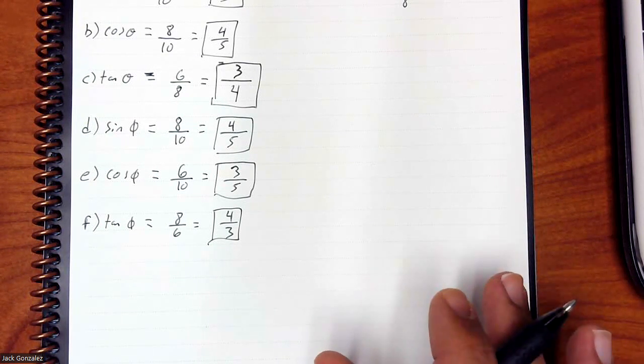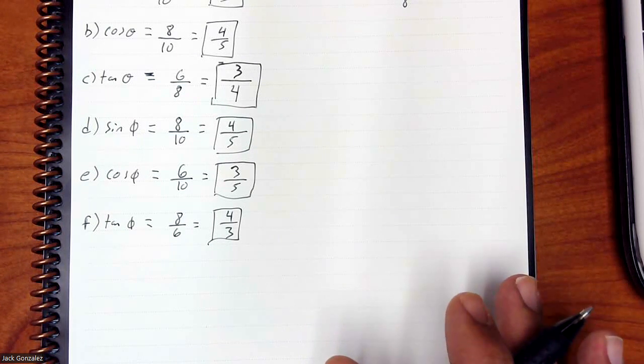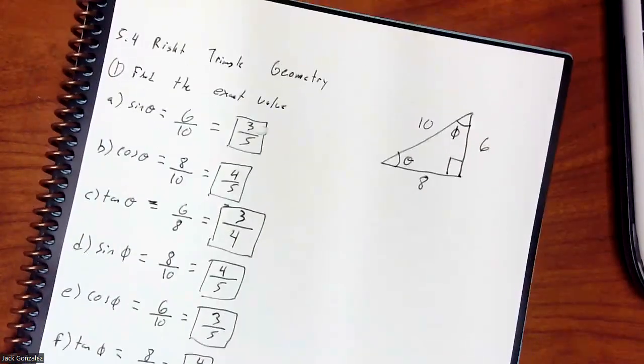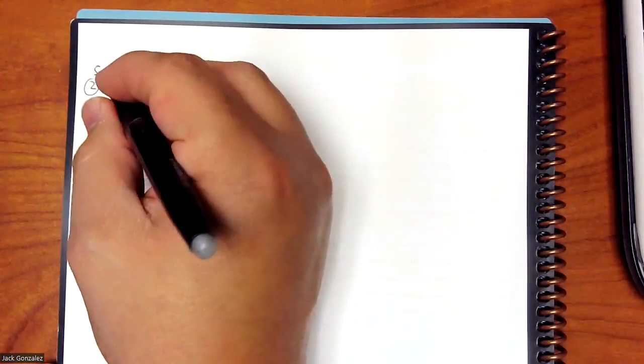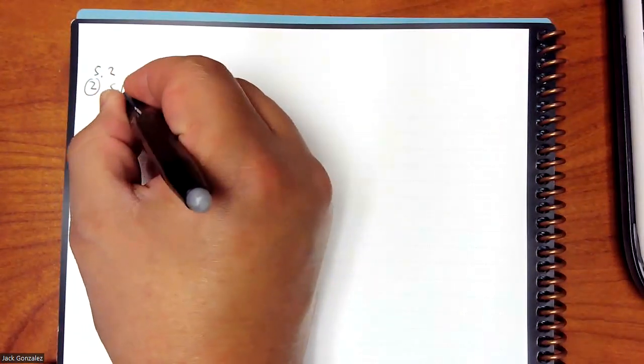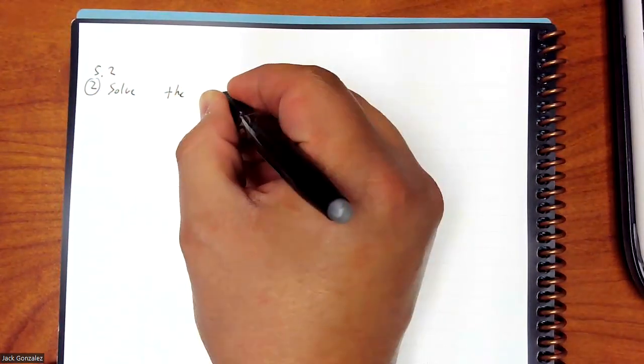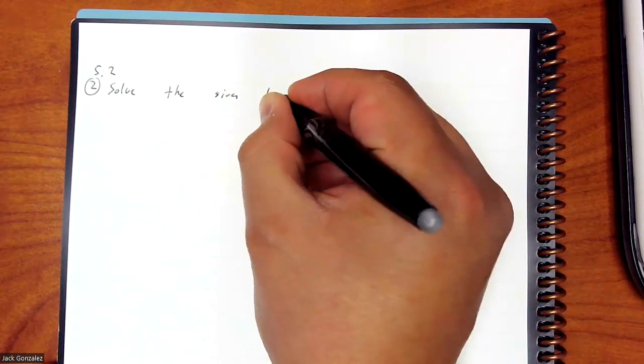All right, let's do number 2 then. You guys cool on that page? All right. 2, 5.2. The next question, we're going to be solving a triangle. Solve the given triangle.